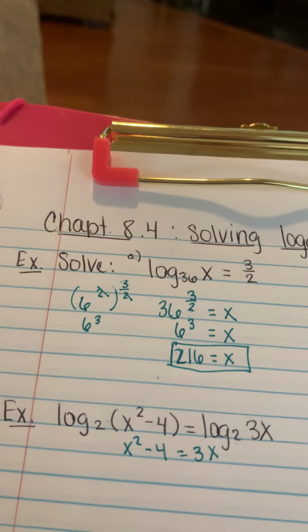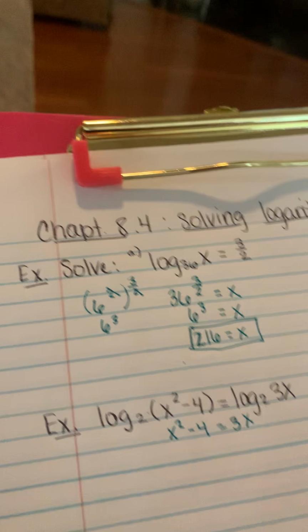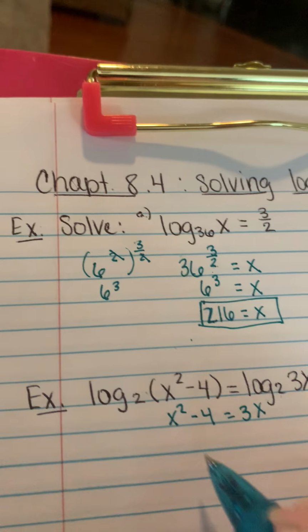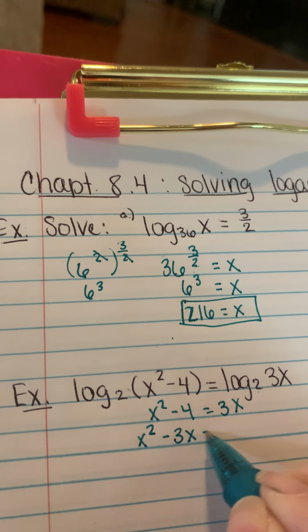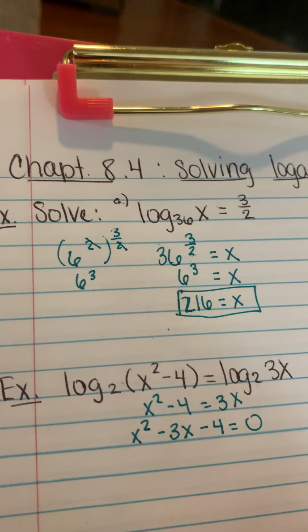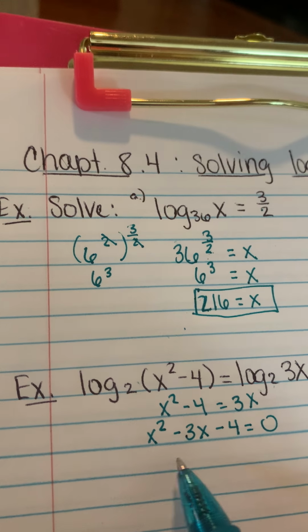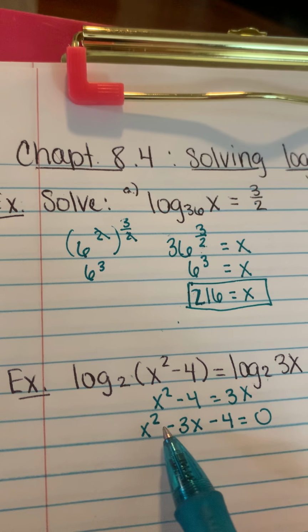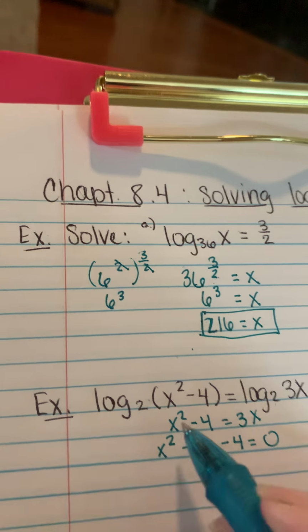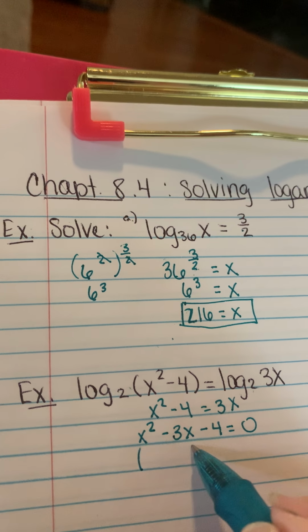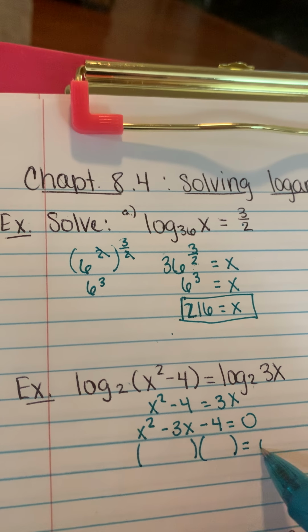Now I have what we already know is called a quadratic equation. So a quadratic equation, I'm going to set equal to 0. Okay, now that means I'm going to solve for x. So how many possible answers am I going to have? 2. Notice I said possible. I'll get back to that in a minute. So we're going to factor. All of these you'll be able to factor.